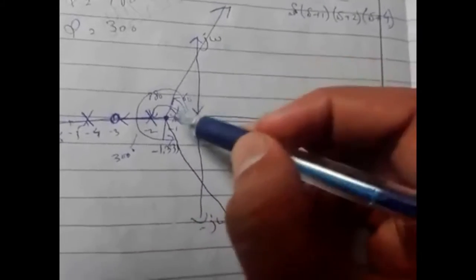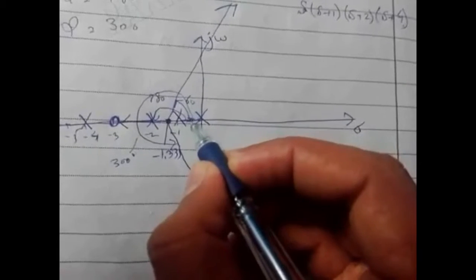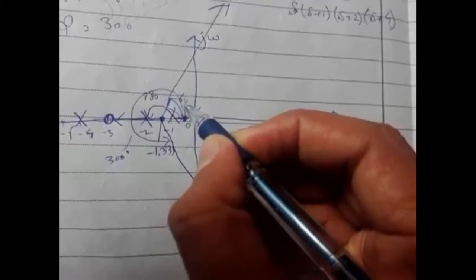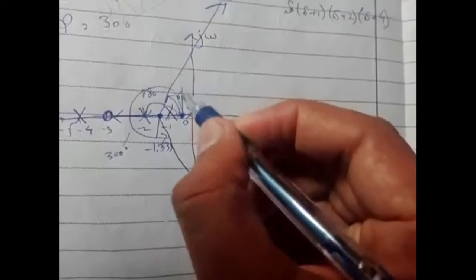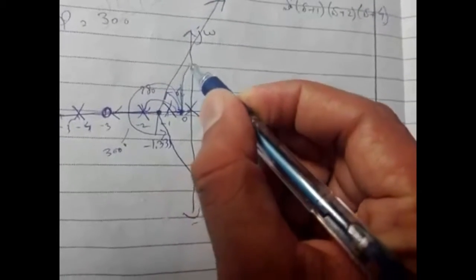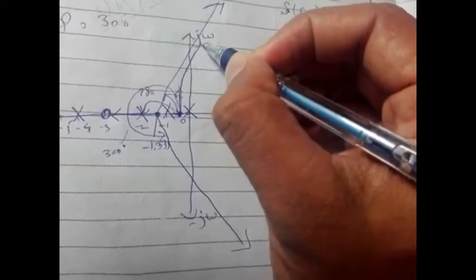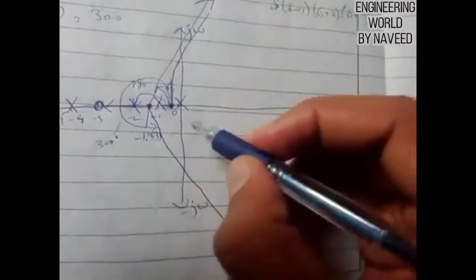So what do these lines say? These lines say that if you have a breakout point, let's suppose this is the breakout point, then if you draw the root locus, it will not be straightforward, but it will move along the straight line, then bend and move along the asymptotes.